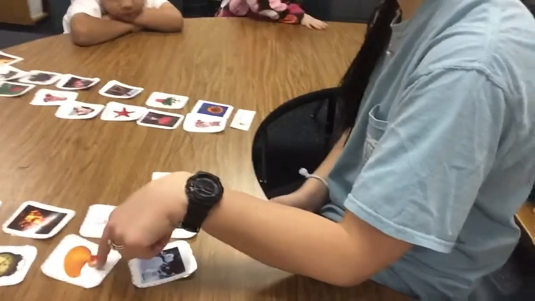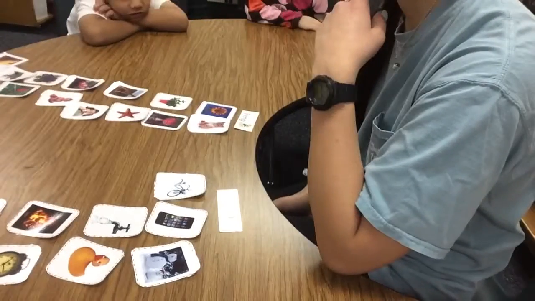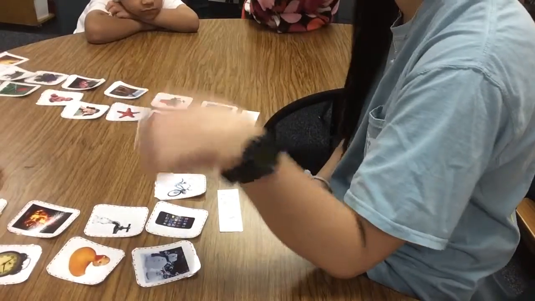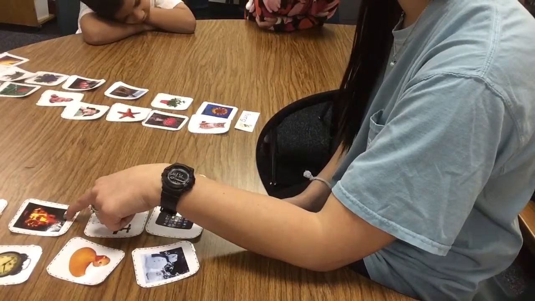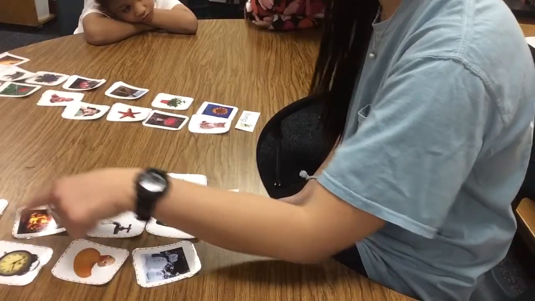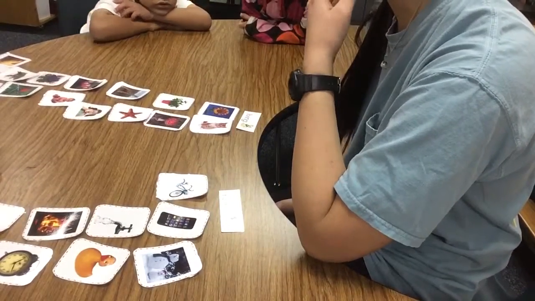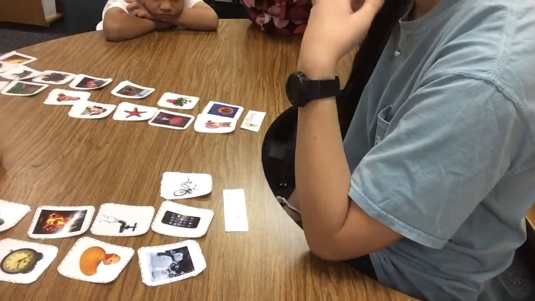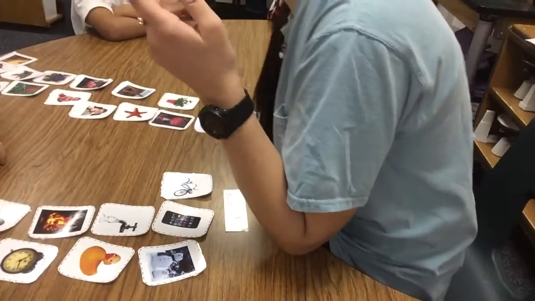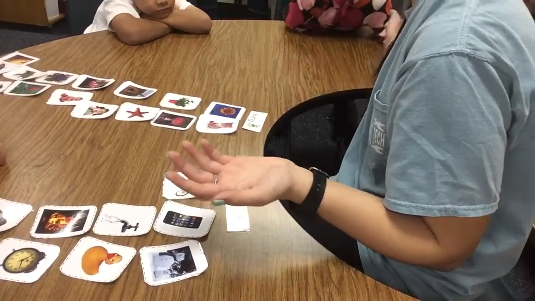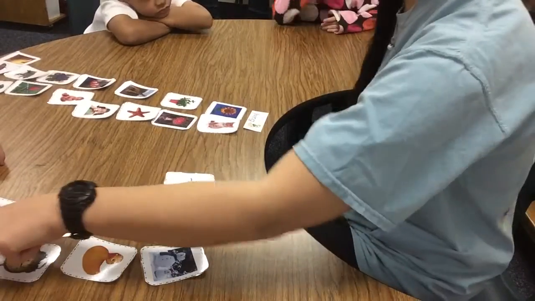Is this duck living though? No. What kind of duck is it that makes it non-living? A toy duck. It's just a toy duck. All right. Fire. A clock. A dinosaur. But didn't we used to have dinosaurs? No, a dinosaur is just a toy. Oh, it's a stuffed animal. So since it's a stuffed animal, what does that mean? It's non-living.